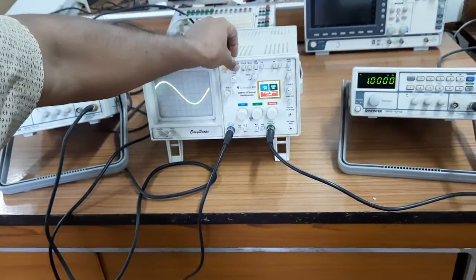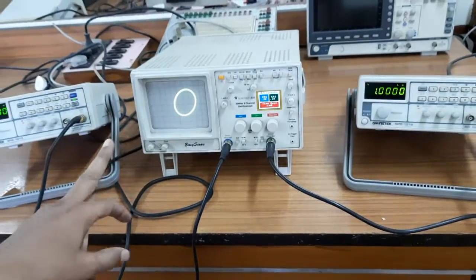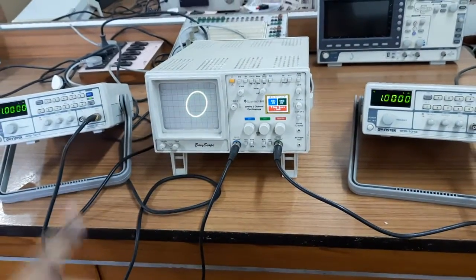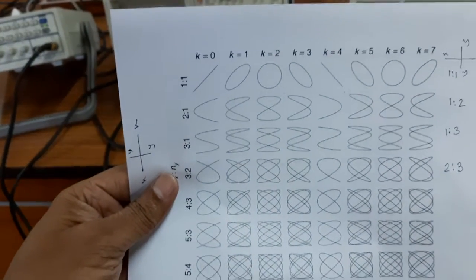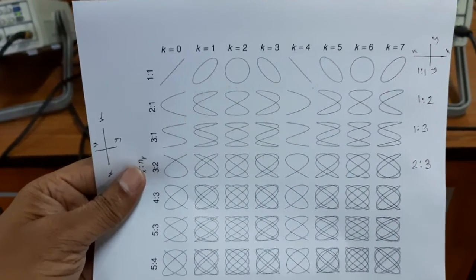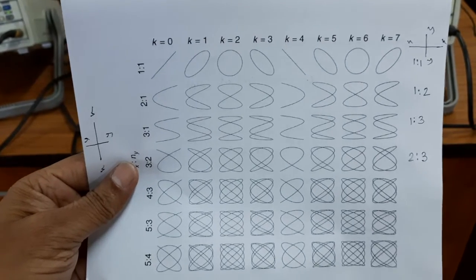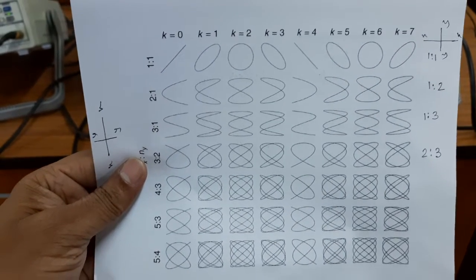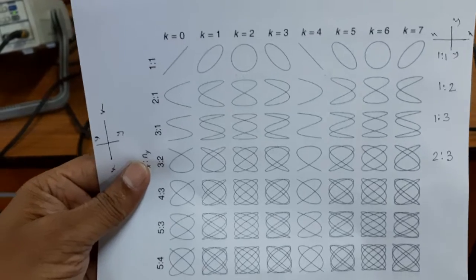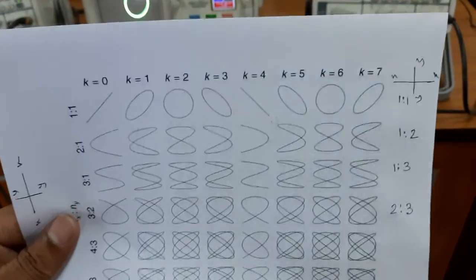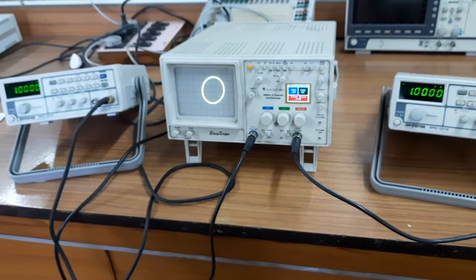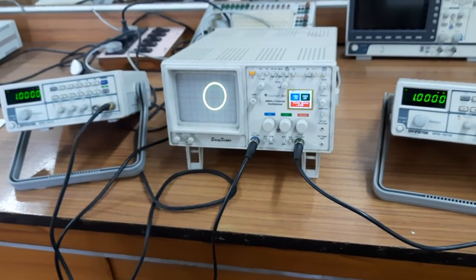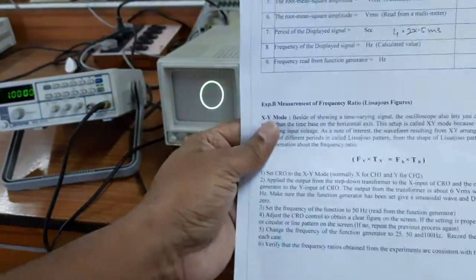For this you have to press XY. You just see what this is. It is a circle. Actually, some Lissajous figures are here. Follow the first line: it is a circle or an ellipse. The second line is more or less a figure of 8. Then another figure. So these are the Lissajous figures. From a Lissajous figure, we can calculate an unknown frequency with reference to a known signal. For this, a formula is there.